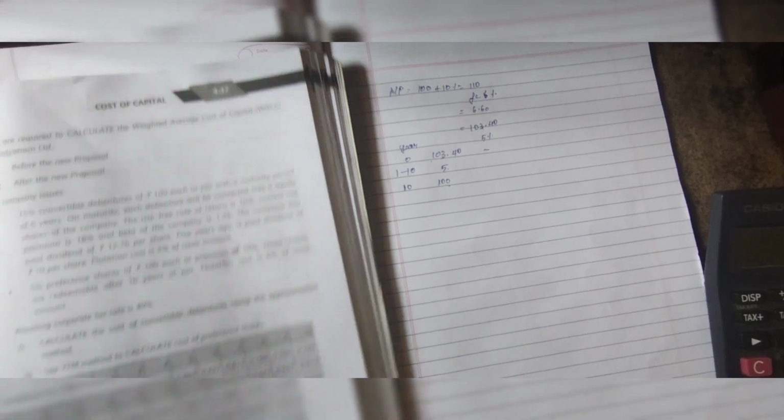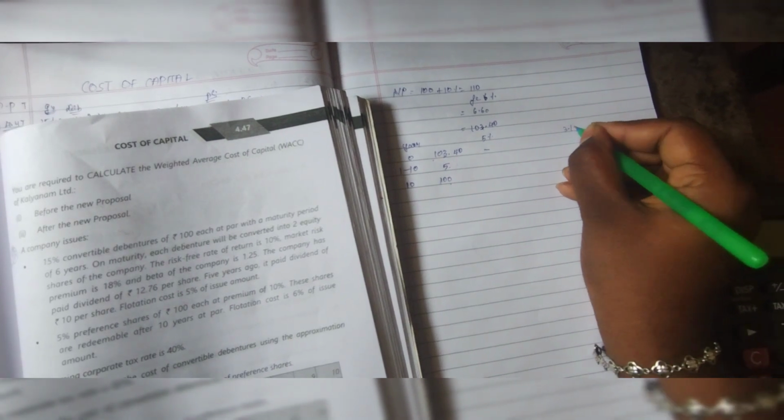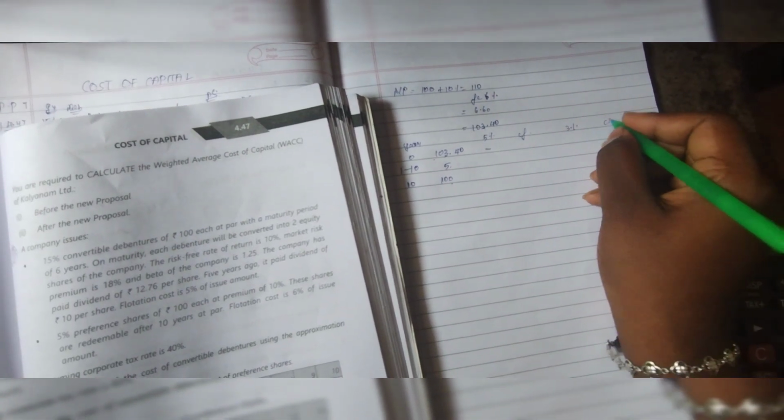So add the total at 3% and the total at 5%. First of all I'm taking 5% and then 3%. Here I will write the cash flow.